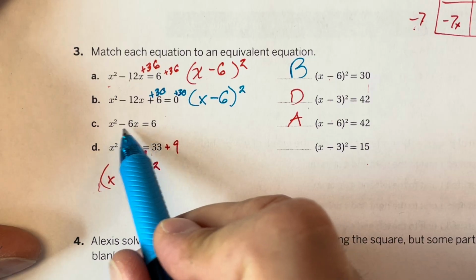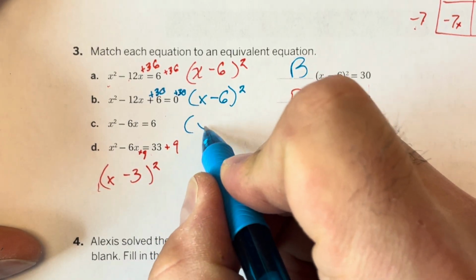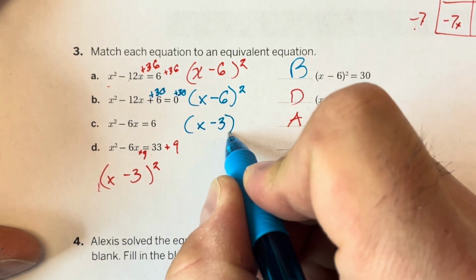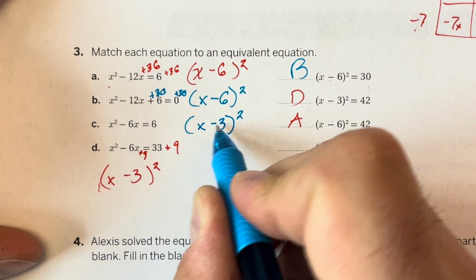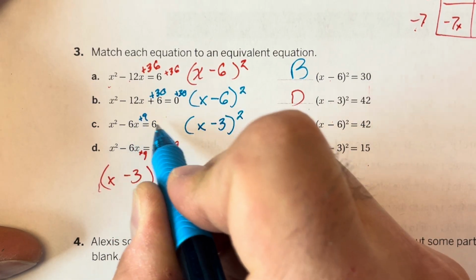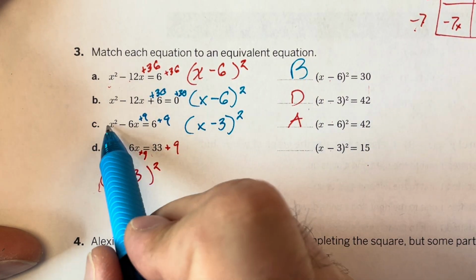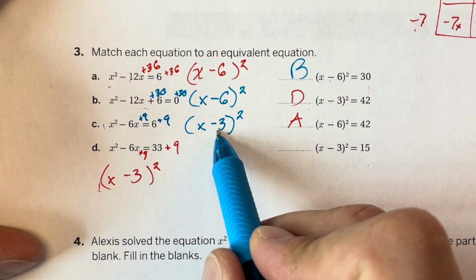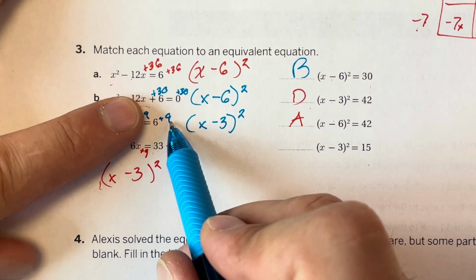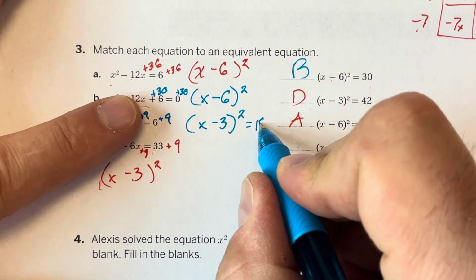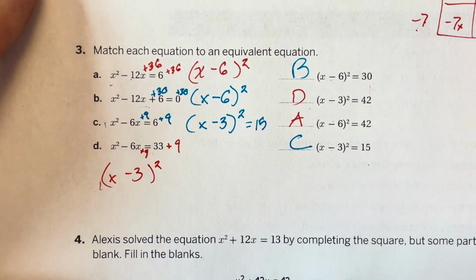And the last one, in order to write this as a perfect square, it's going to be an x minus 3, and -3 times -3 would make 9. I would have to add 9 here and add 9 here in order to complete the square on this side, and 6 plus 9 makes 15. So C is going to match with the last one.